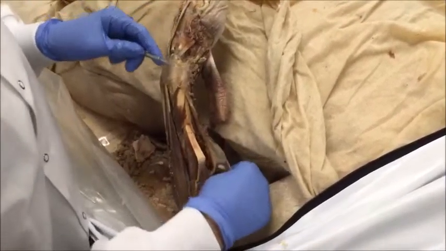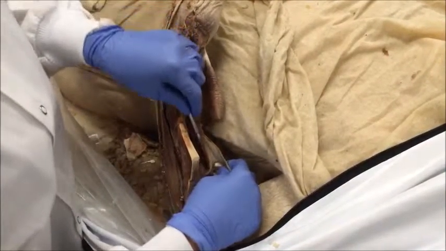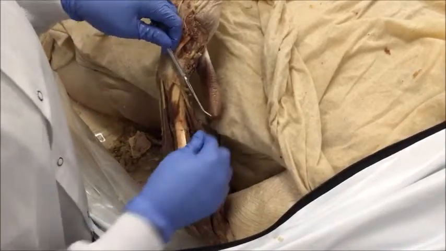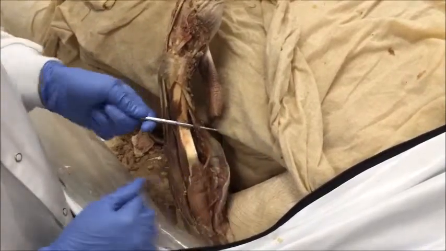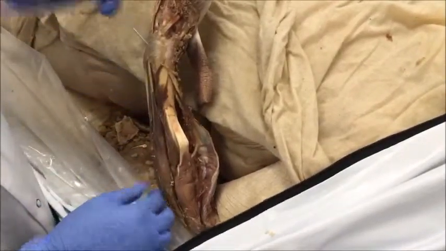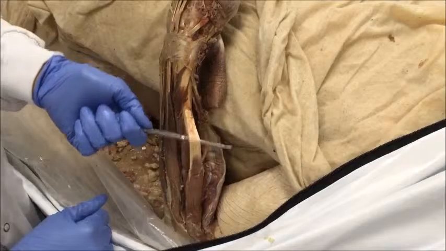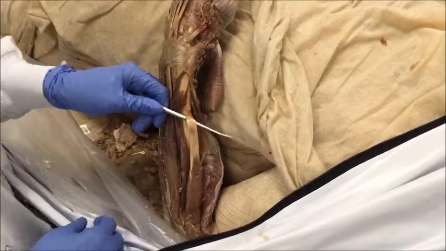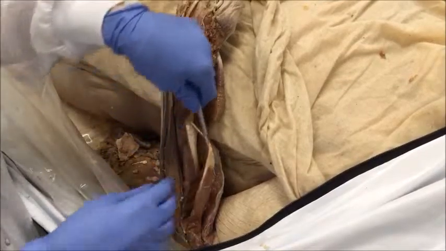And the reason why developmentally it's an extensor is because it's innervated by the radial nerve, which is right here. And next to that is the radial artery, which you can see here. Here is the extensor carpi radialis longus, and this inserts on the base of the second metacarpal.